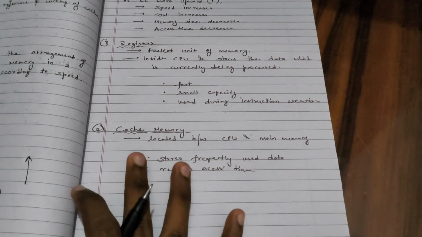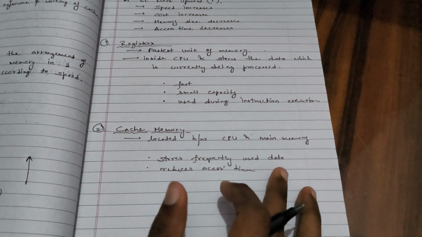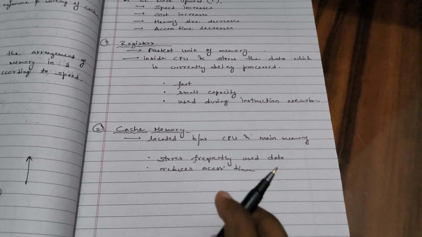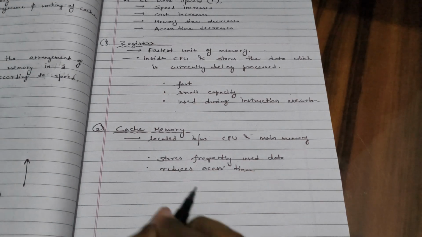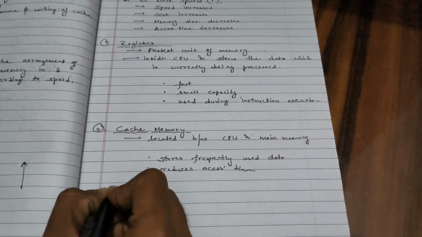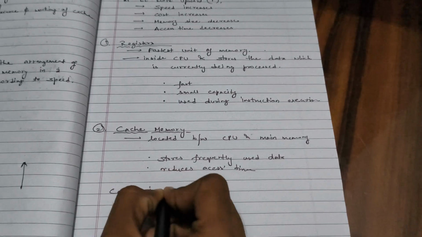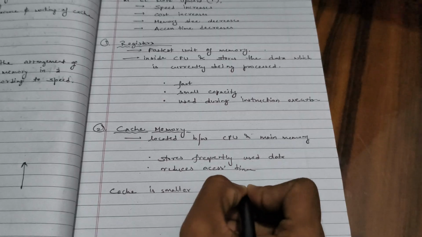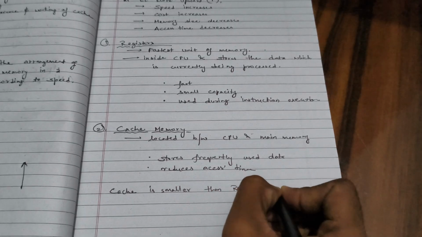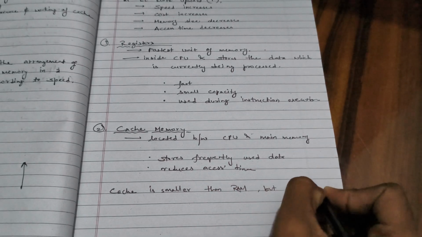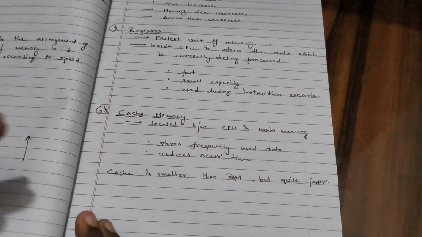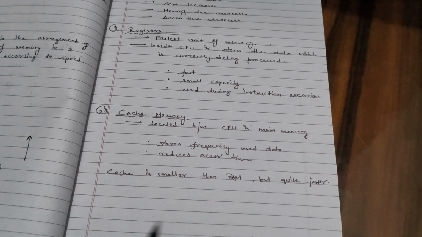Sorry for the interruption. Right, so we were at cache memory. Cache is smaller than RAM, but it is quite faster. Now I have explained why we are using cache memory.